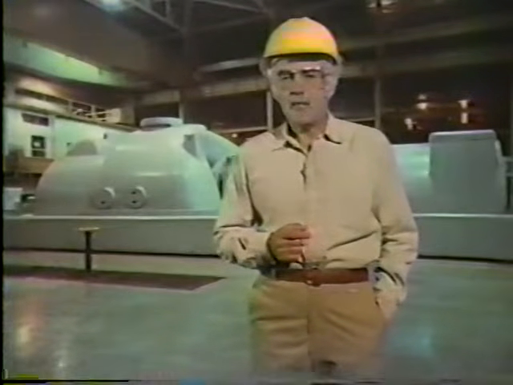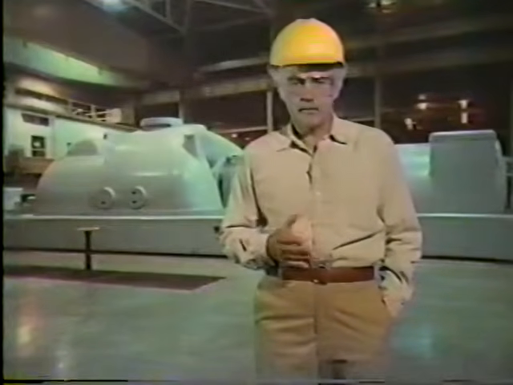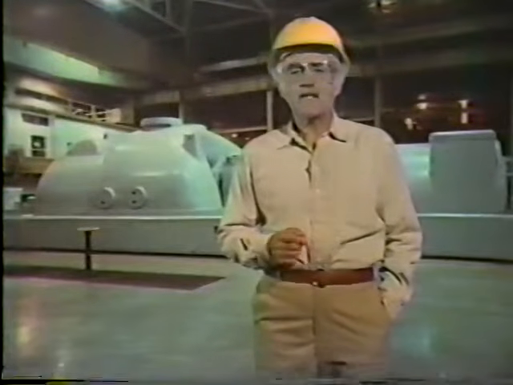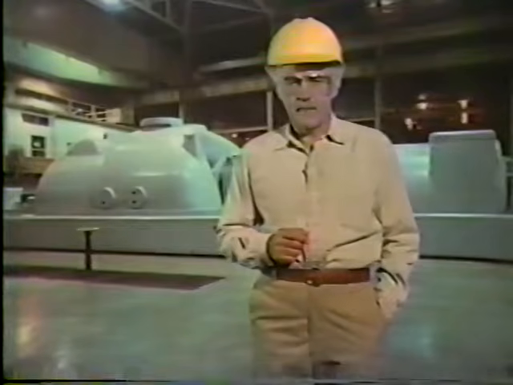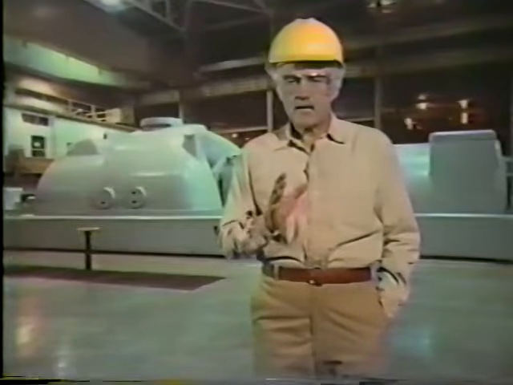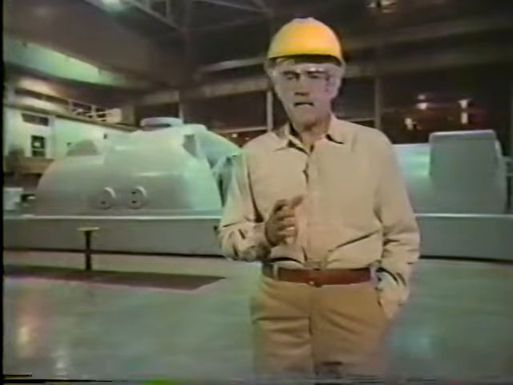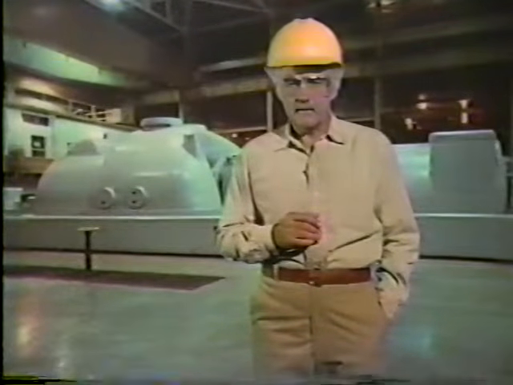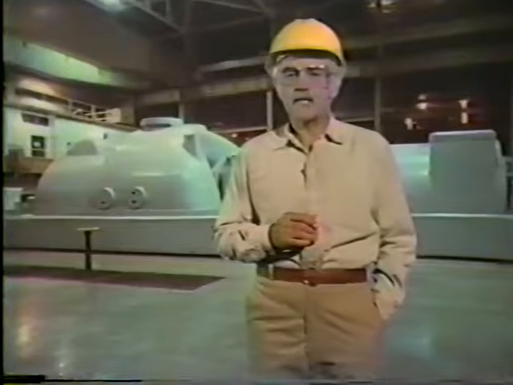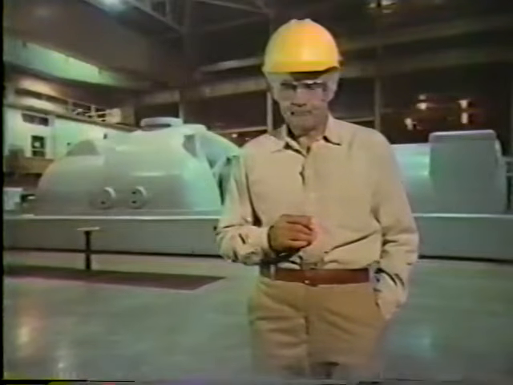To understand how main stop valves work during trips or during normal operation, let's look at a simplified cross-section of one. Keep in mind, though, that the main stop valve you'll see here and the other valves you'll see later may not be exactly like the ones in your plant, but they are similar enough to help you understand your own plant's turbine.